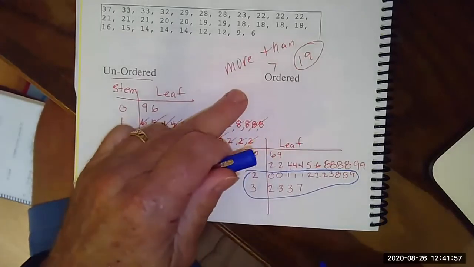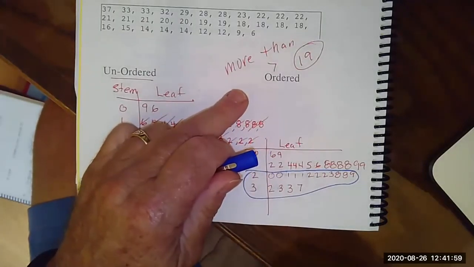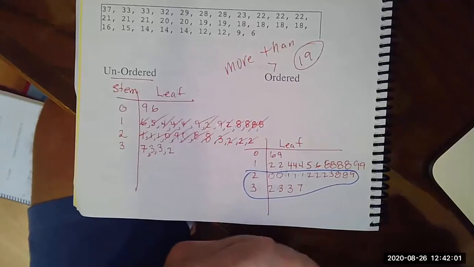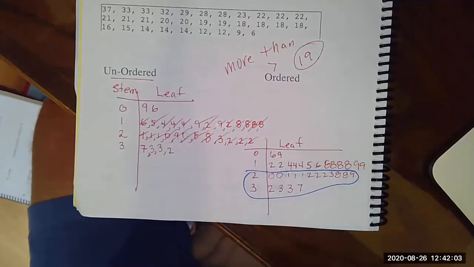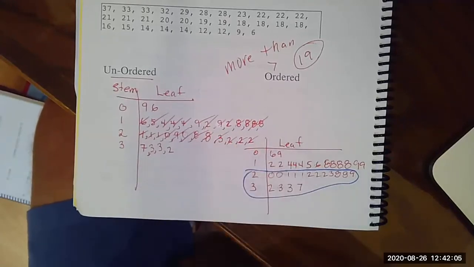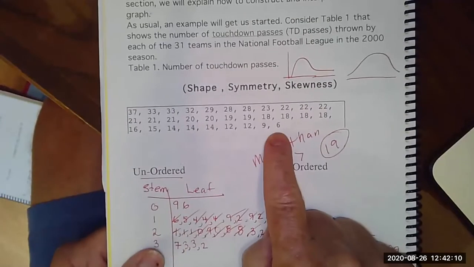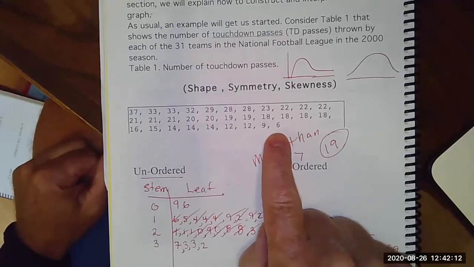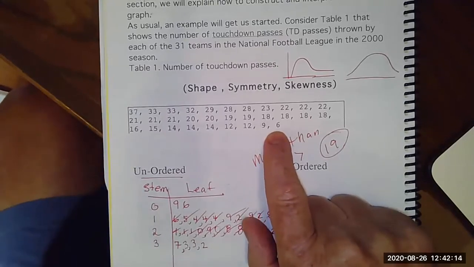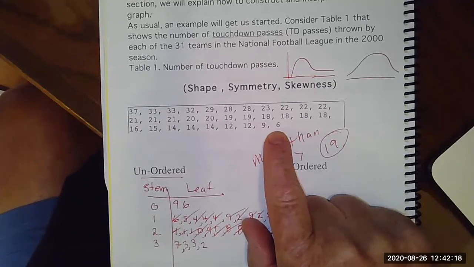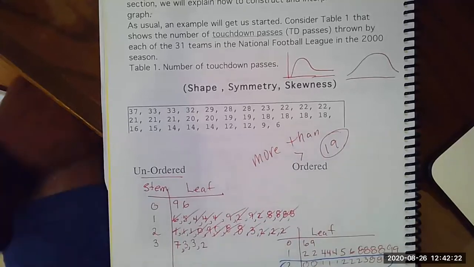So more than, fewer than, at most, at least. You'll see those posed based on a stem and leaf. If you got it ordered, now this is already ordered, so this would be easy to do as well. Most of the time, like on the exam, I'm going to mix it all up. So it'll be challenging, not impossible, but challenging if you didn't kind of create an order to it.